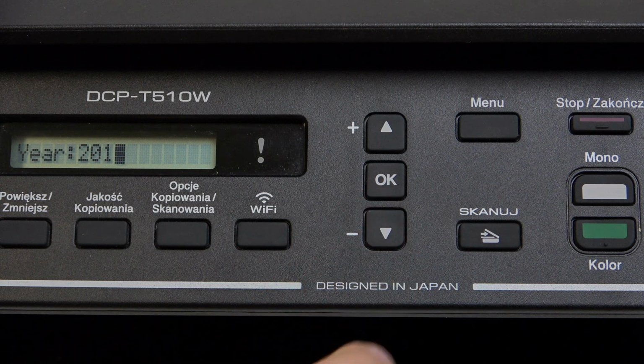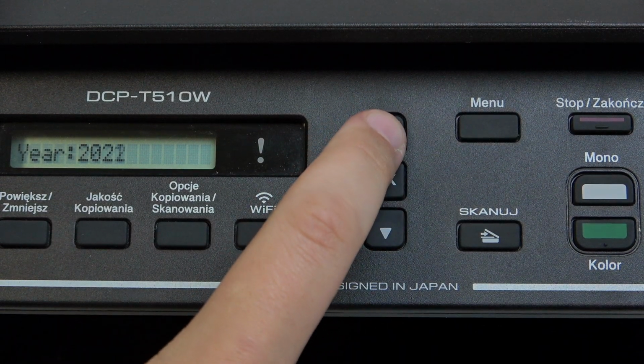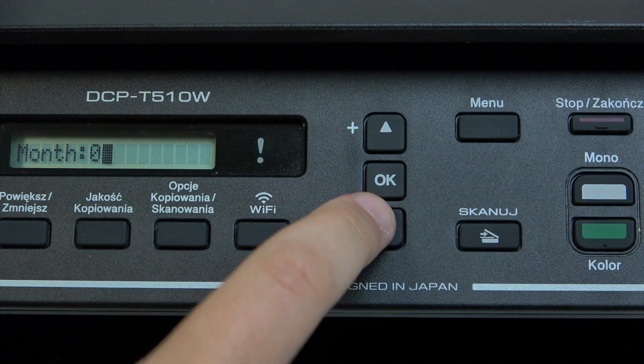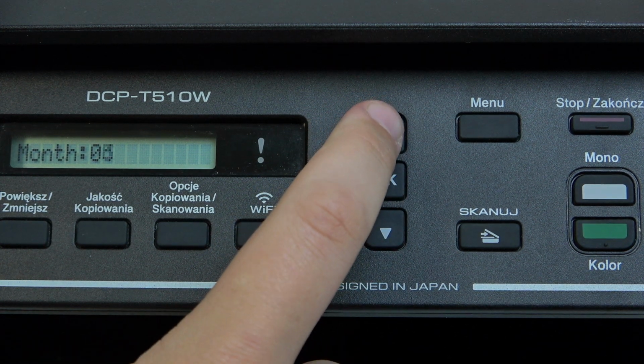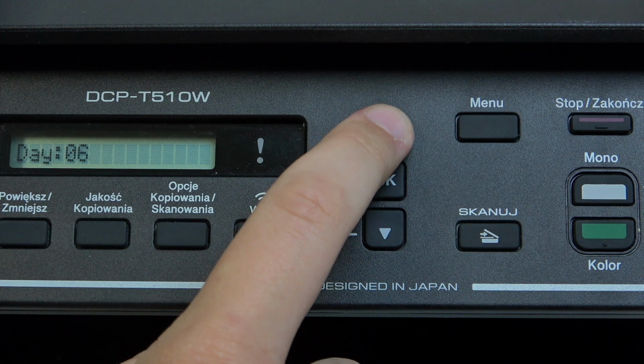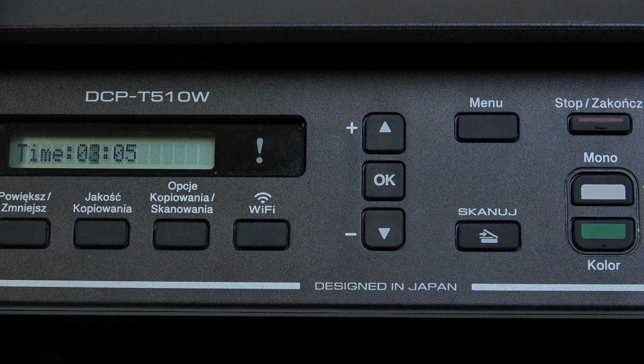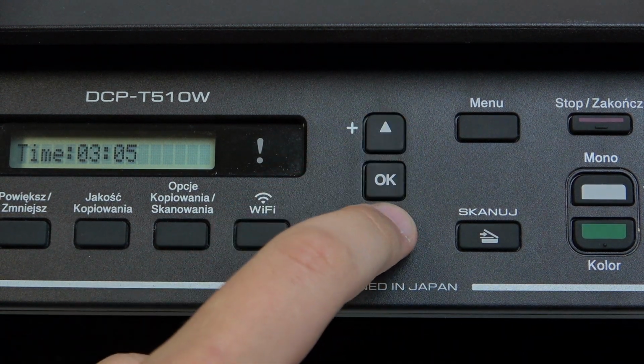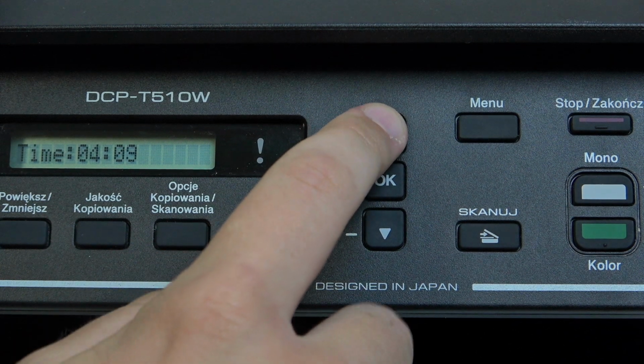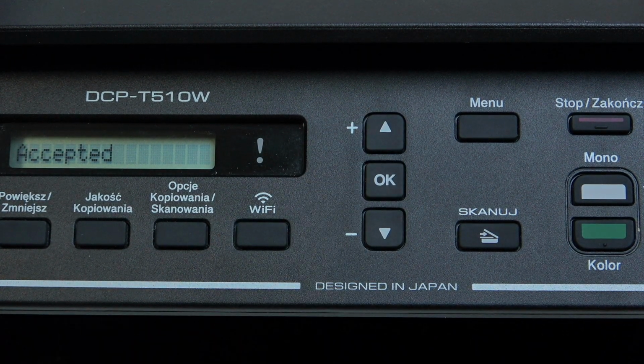As you guys can see, here we can change the year just like that. Now here we can change the month, and last but not least, here we can change the date. So here we can also change the time, so let me put it like that, and that will be it.